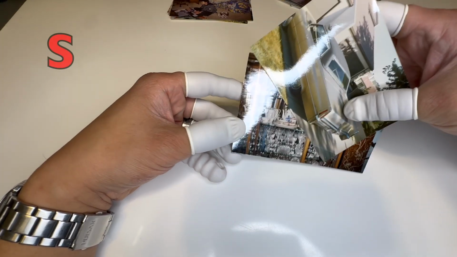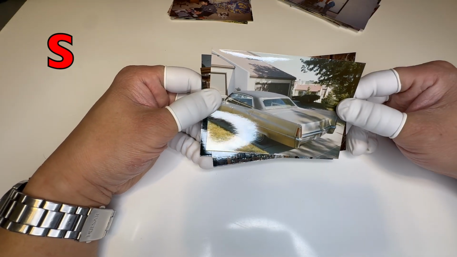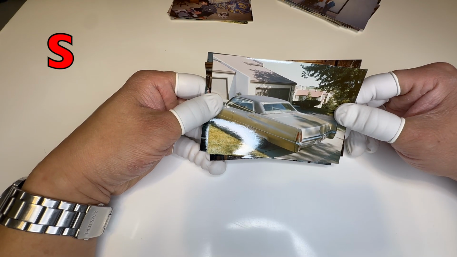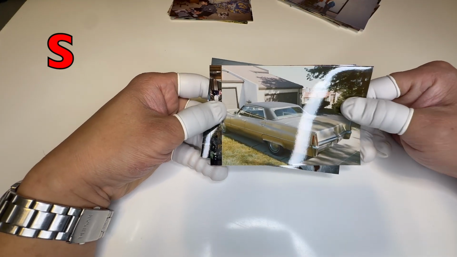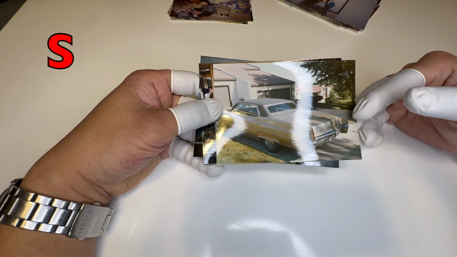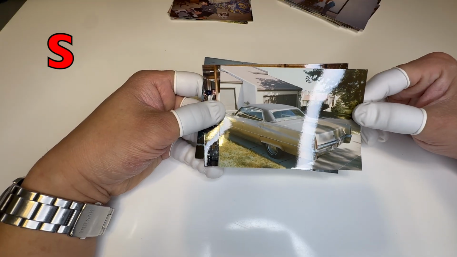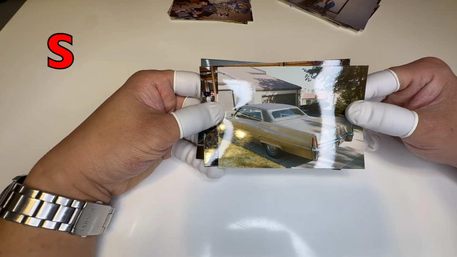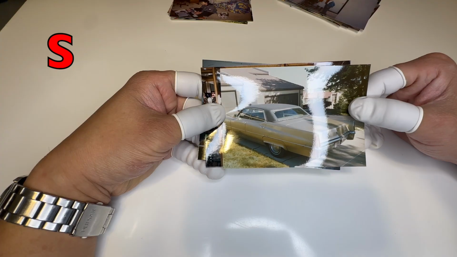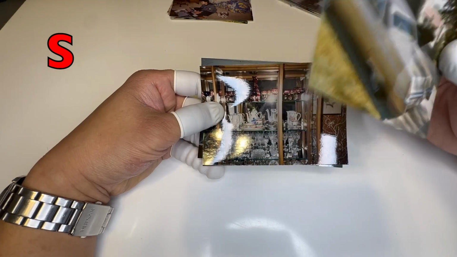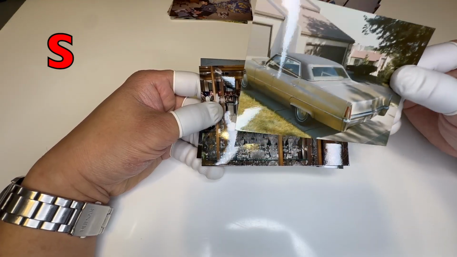And finally, here are some that go into the S category. The pictures may not be great themselves, but they bring back specific stories and give reason to keep the photos. Here is a picture of my dad's old Cadillac. We don't have many pictures of this car, but I have so many memories of riding in it. The leather seats got so hot and burned my skin, but we took family trips in it, and I have good memories of that car. That's why I want to keep it, even though the picture itself is maybe not the best.